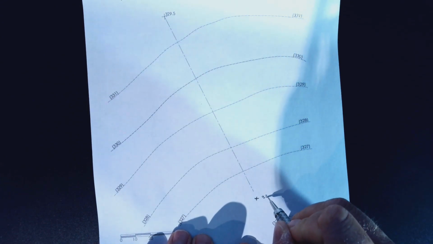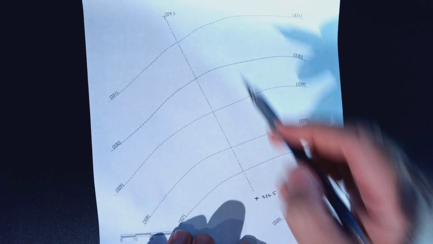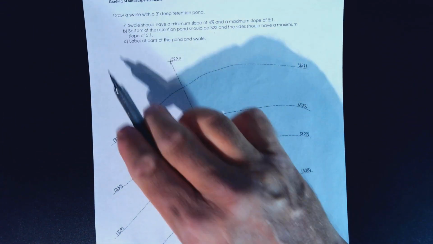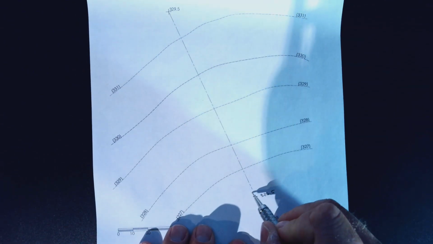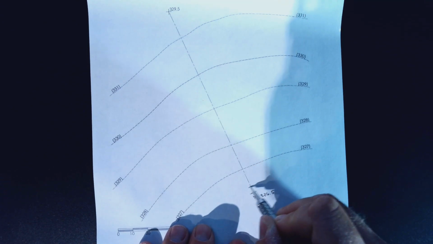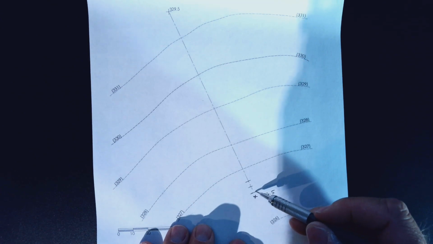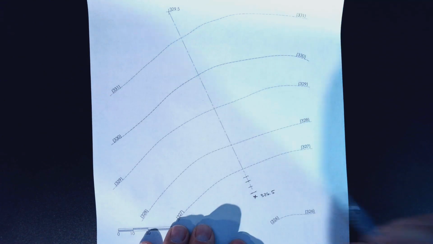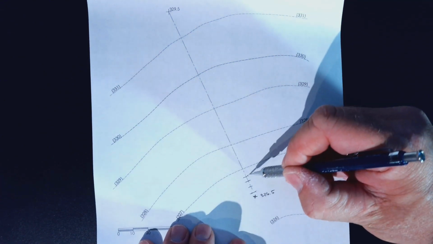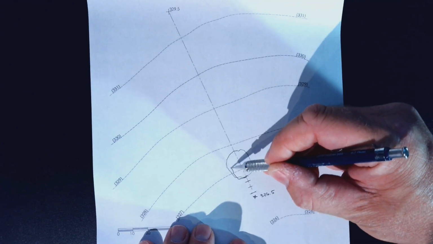You've got this 326.5. Now you've got your 5 to 1 contours, and you can just work your way back. It'd be 2.5 feet, right? You'd put a contour, and you could work your way down to the bottom of your pond. So there's 326, 325, 324, 323. And then you can just draw in the pond. Since they didn't say how big it needs to be, just draw in any shape you want.